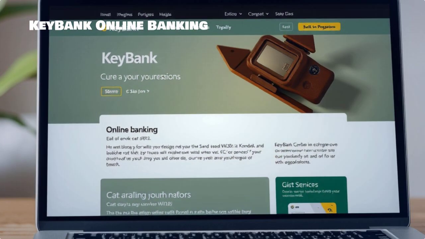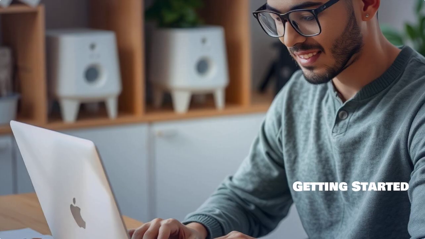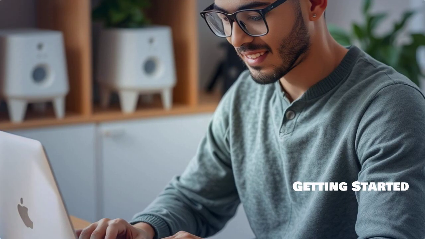In this guide, we'll walk you through the complete range of digital services KeyBank offers. Let's get started. To enroll in KeyBank online banking, visit the KeyBank website and click on Enroll. Follow the prompts to create your online account.